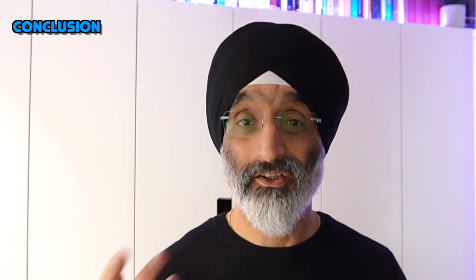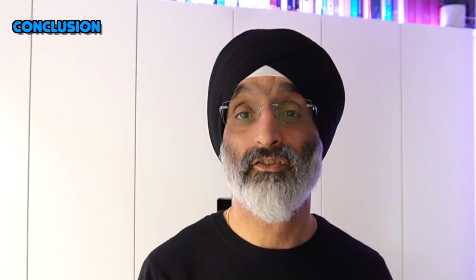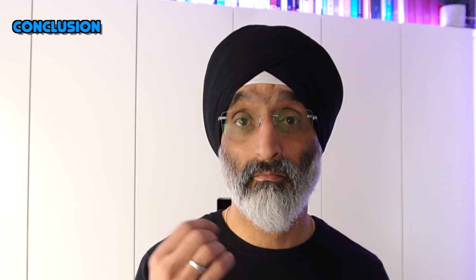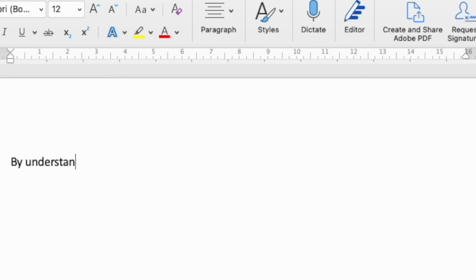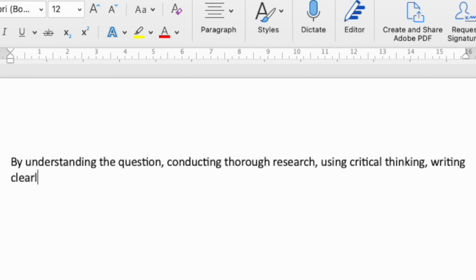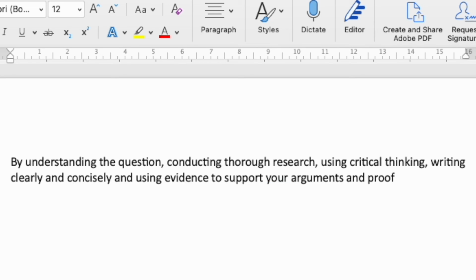So, in conclusion, critical writing is an essential skill that every social work student must learn. By understanding the question, conducting thorough research, using critical thinking, writing clearly and concisely, and using evidence to support your arguments and proofreading, you can improve your critical writing skills and excel in your academic and professional career. Remember to practice these techniques regularly to become a proficient critical writer.